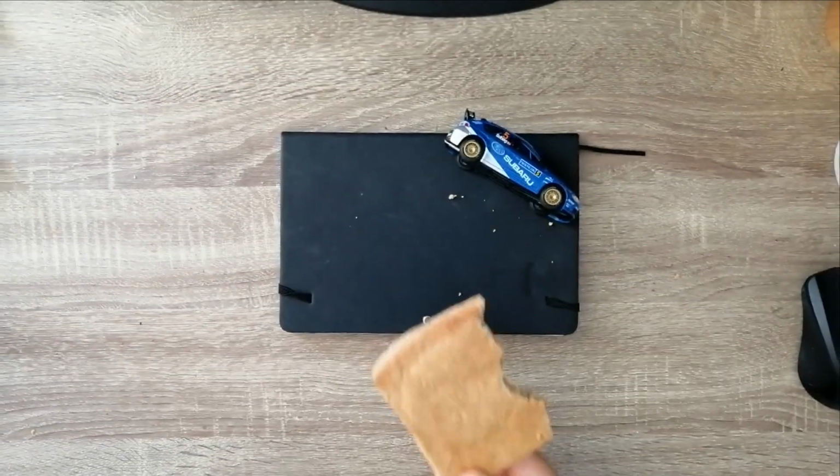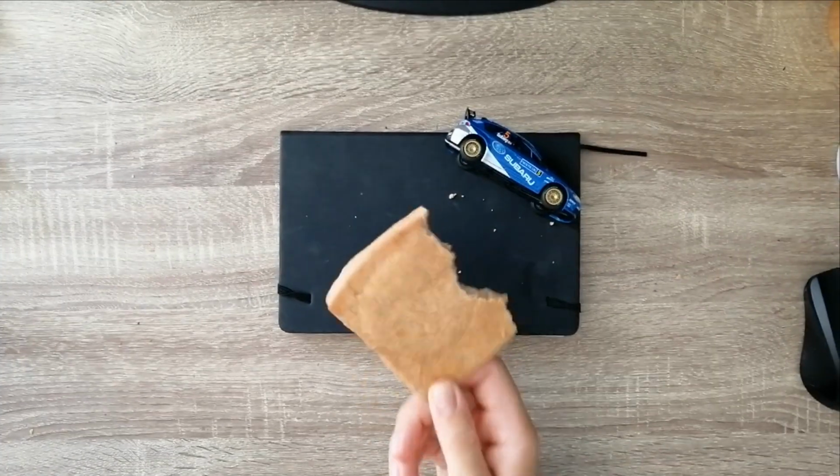I just tried to take a bite out of this biscuit. This is not a biscuit, this is something else. You can use this as a conrod.